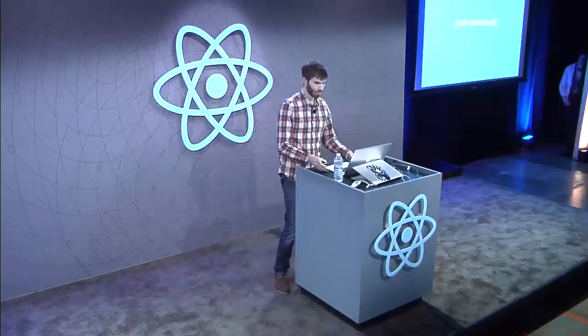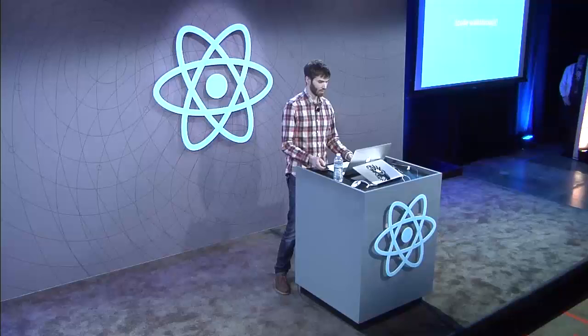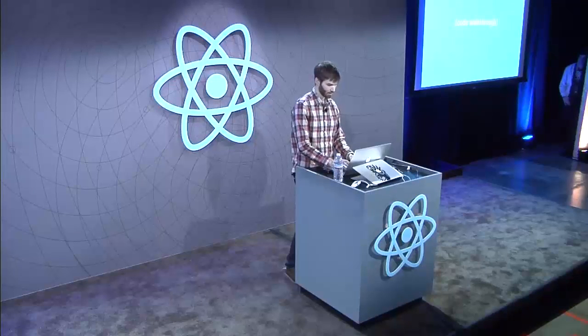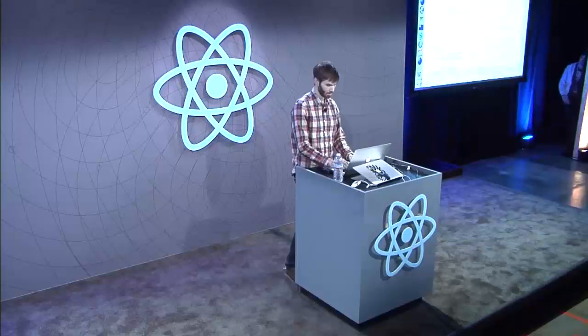So I don't really have time to go through a whole lot of the code, but I will show you one piece of it. If you could switch back to my computer.